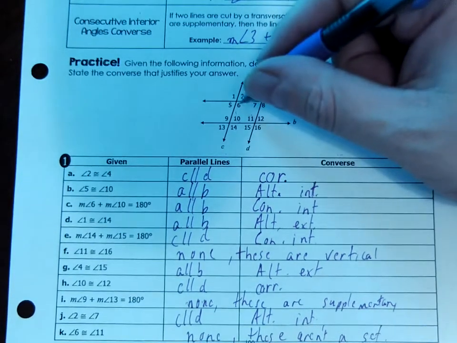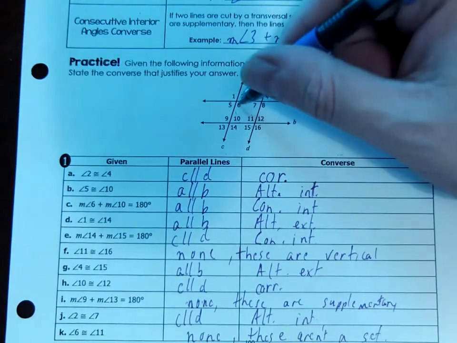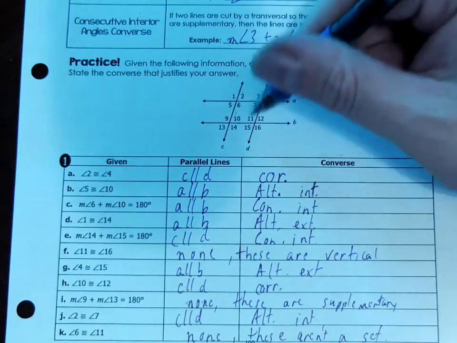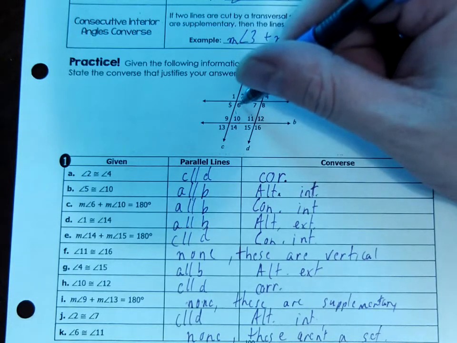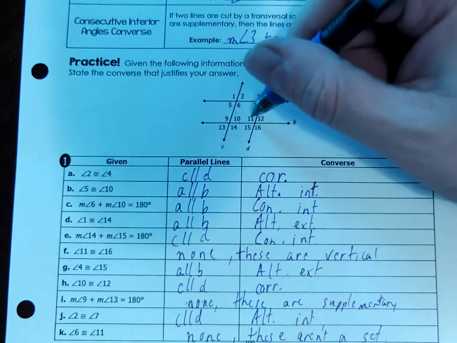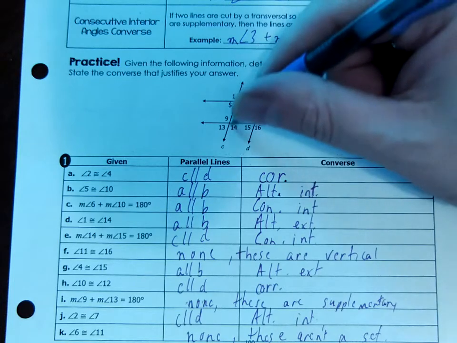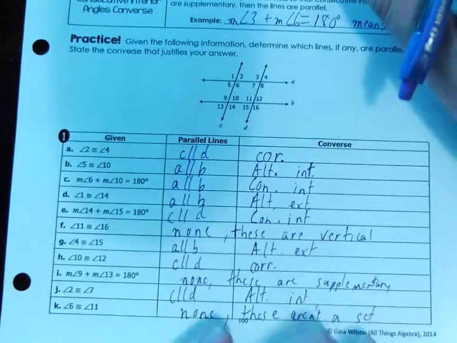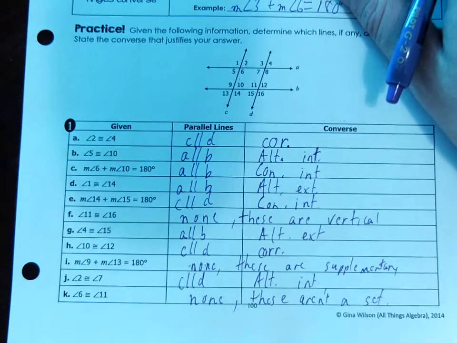The reason they're not a set here is because 6 is on line C and A, 11 is on line D and B, but they're not corresponding, alternate interior, alternate exterior, or consecutive interior for both. So they're both in between A and B, but they're not on the same transversal. That's what I should have said at the start. They're not on the same transversal.